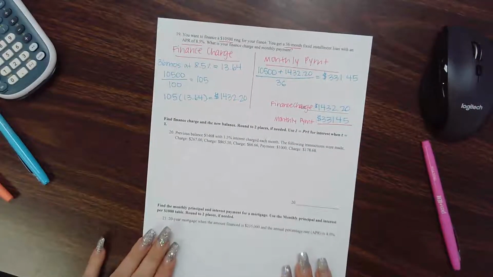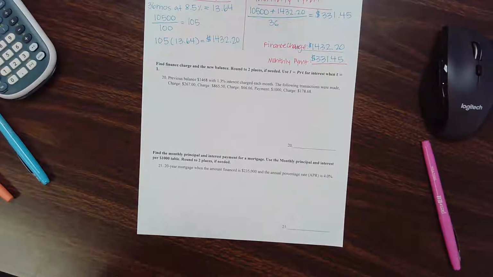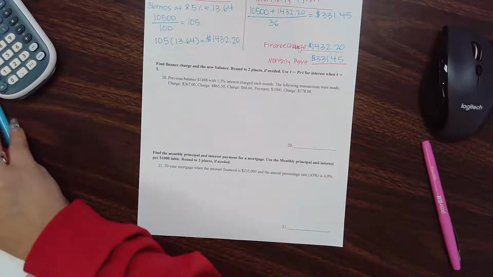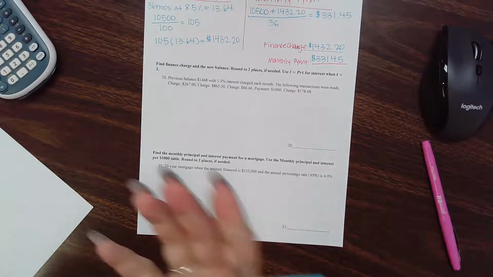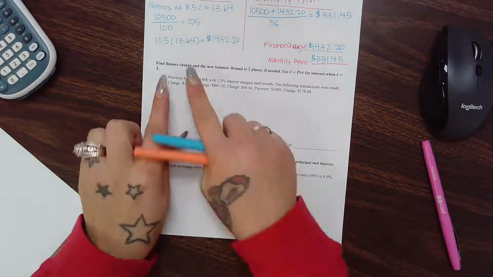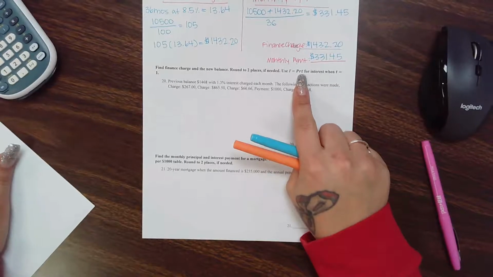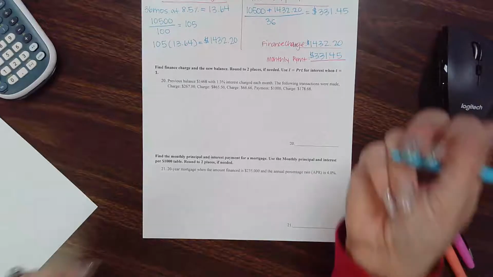Okay. The directions for the problem specifically said use the APR table, right? Even though it's talking about financing something, it said use the APR table. I got my APR table out. This problem right here, I'm still finding a finance charge, not a monthly payment, but like a balance, like the new balance moving forward with this credit card. It does not tell me in the directions to use the APR table. So don't use the APR table. Don't confuse yourself any more than you have to. I hope you're not that confused. You probably might be confused.